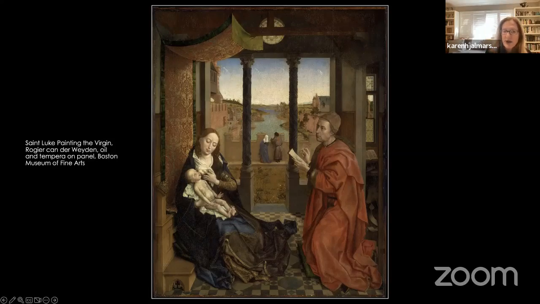We have two other figures here outside, and that's probably Anne and Joachim, the parents of Mary. And they look out through this crenellation to a beautiful waterway, most likely the town of Tournai or perhaps Brussels. But we have some wonderful Gothic architecture here, just exquisite minute detail.